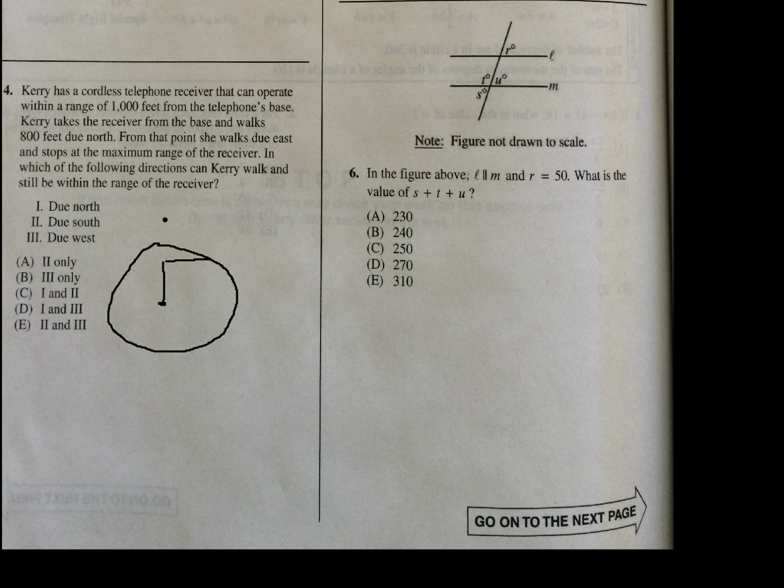The question is, which of the following directions can Carrie walk and still be within range of the receiver? Well, she can't walk north, we know that, because she would be outside of the range. So that one is out. Can she go south? Yes, she can go south. Can she go west? Yes, she could go back west. So these two are fine. This is number 4, so it's not going to be very difficult. Keep that in mind. So the answer is going to be 2 and 3. So it'll be E.